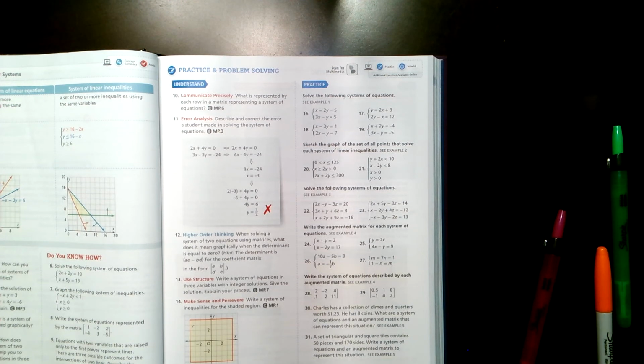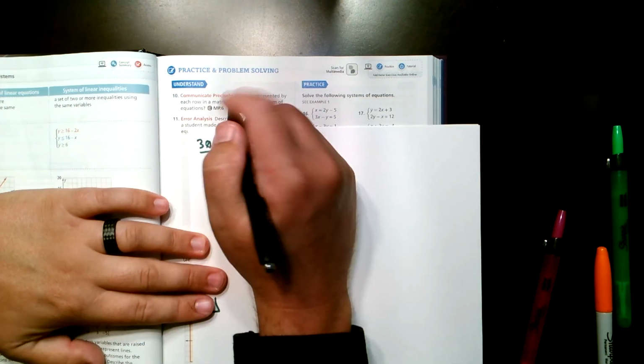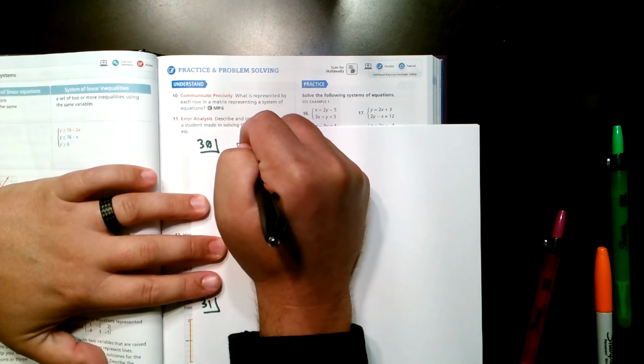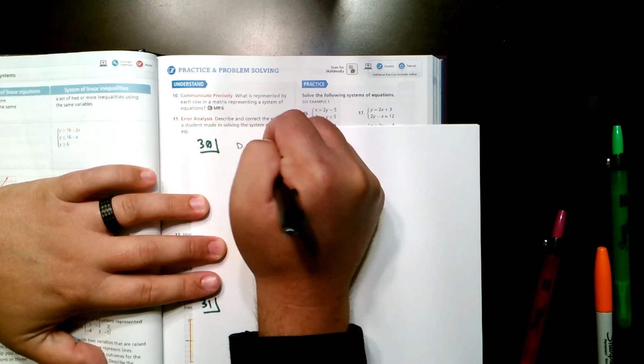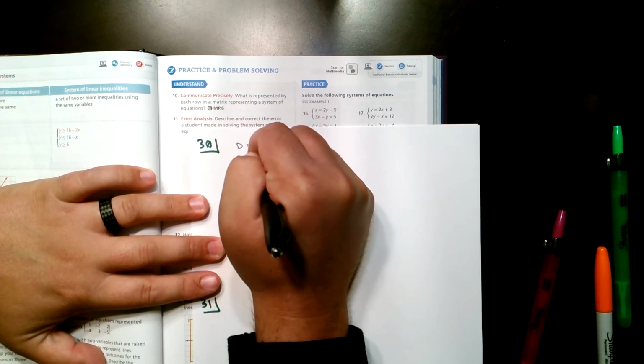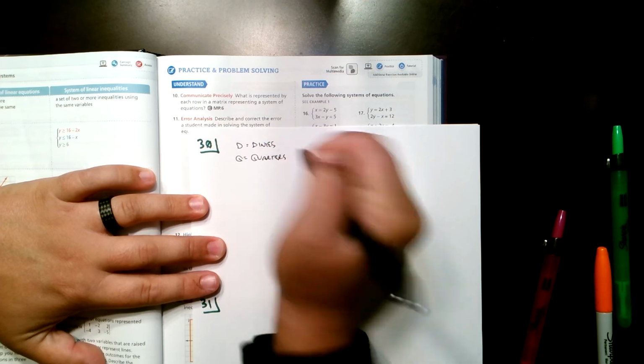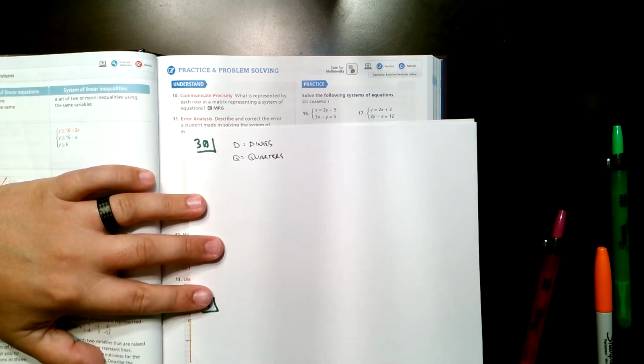And then numbers 30 and 31, a couple of word problems. Charles has a collection of dimes and quarters worth $1.25. He has 8 coins. What are a system of equations and an augmented matrix that can represent this situation? So he's got a collection of dimes and quarters worth $1.25, and he has 8 coins. So that's telling me 2 pieces of information. So I think I have 2 equations here.